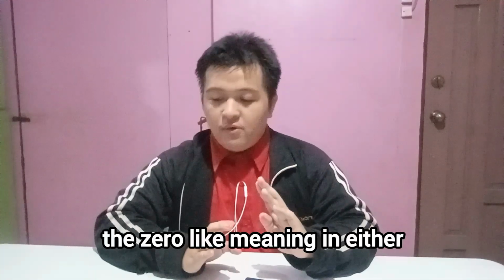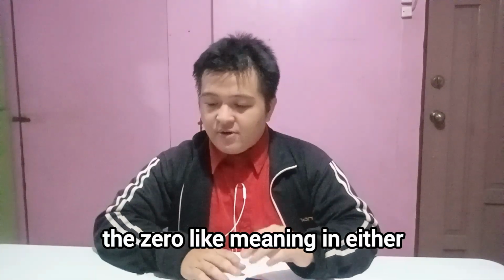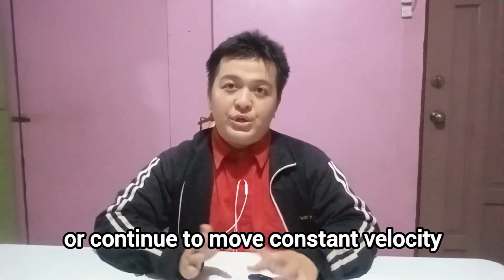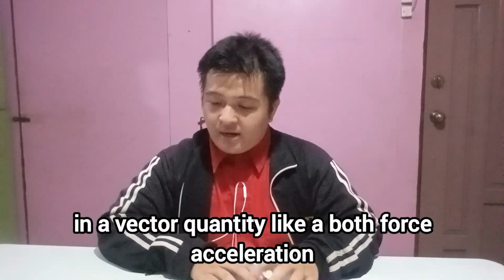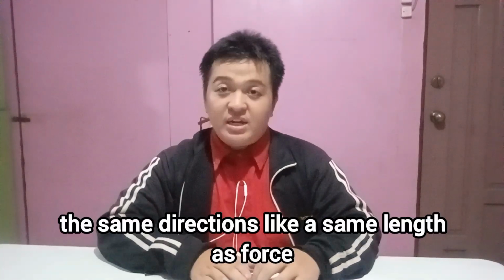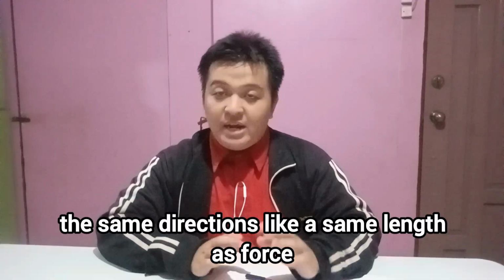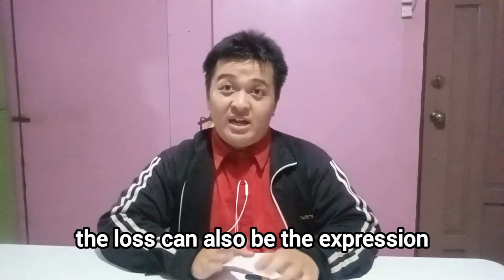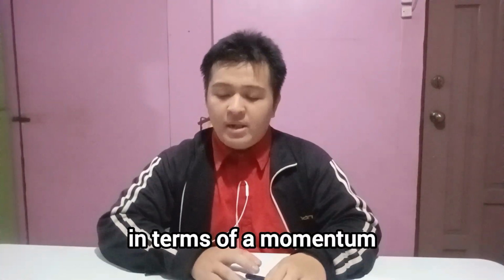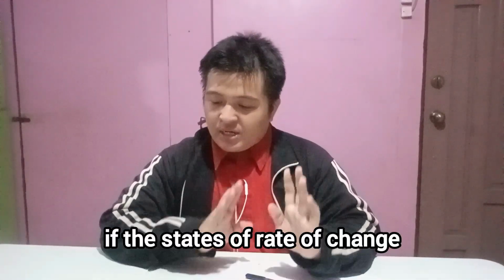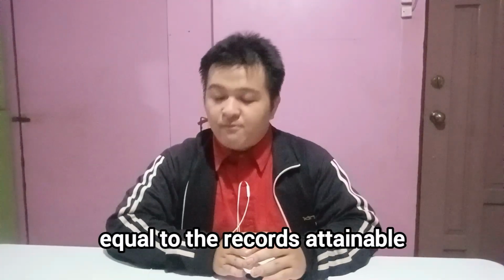If the net force is zero, it means the object either remains at rest or continues to move at constant velocity. Both force and acceleration are vector quantities, and the acceleration is always in the same direction as the net force. The law can also be expressed in terms of momentum, which is mass times velocity. The rate of change of momentum equals the net force acting on it.